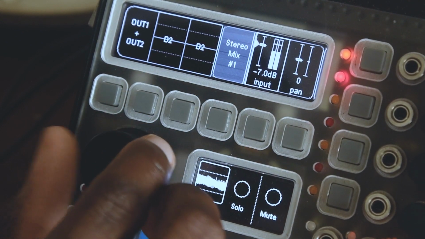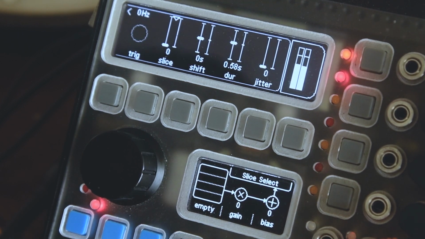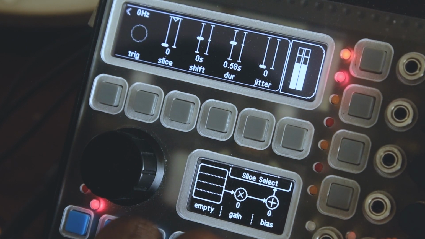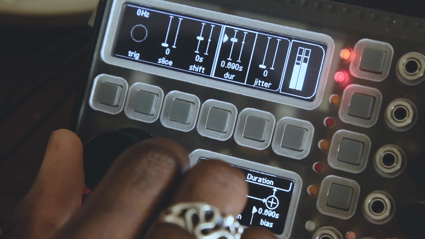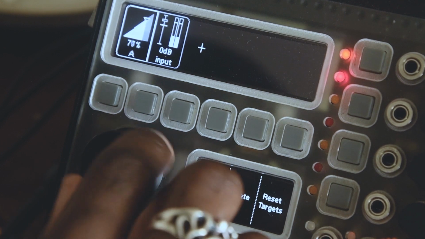So let's do that. I'm gonna turn this up again. You will hear as I turn this duration down that the gap between the individual grains becomes less apparent. So let's turn this up.